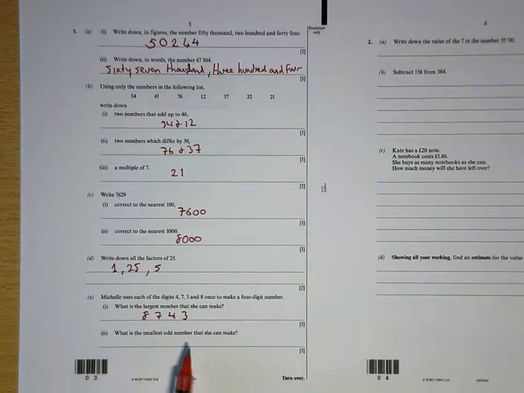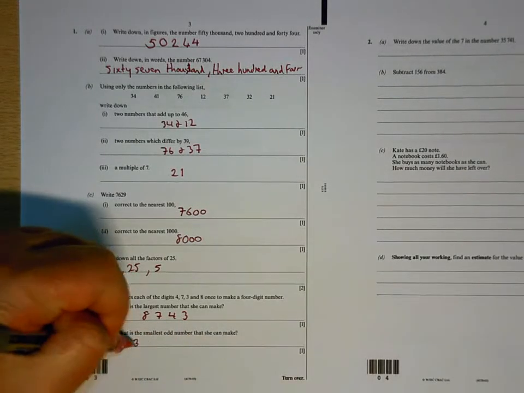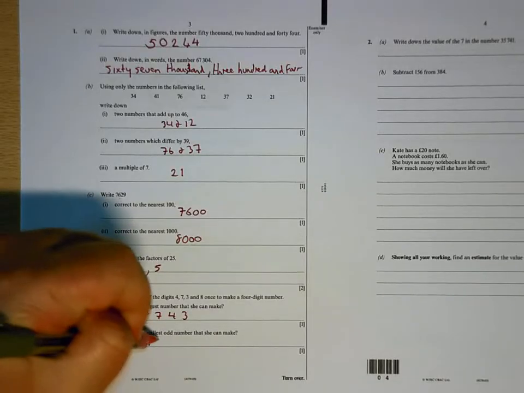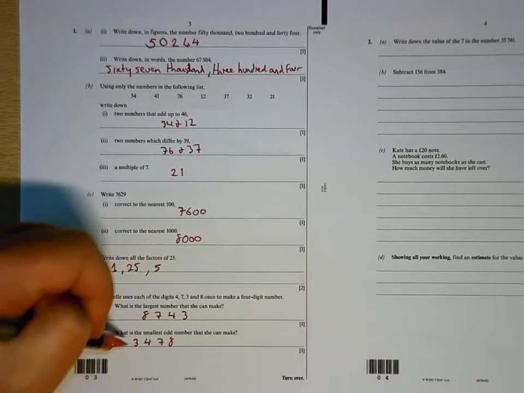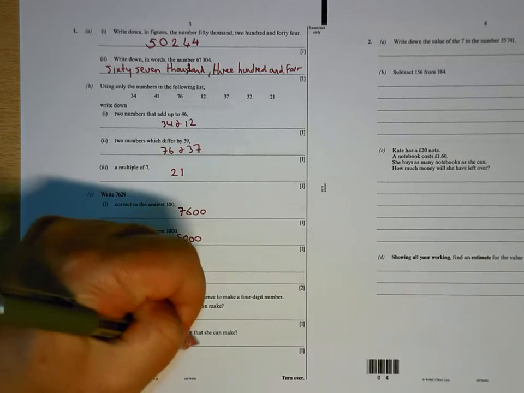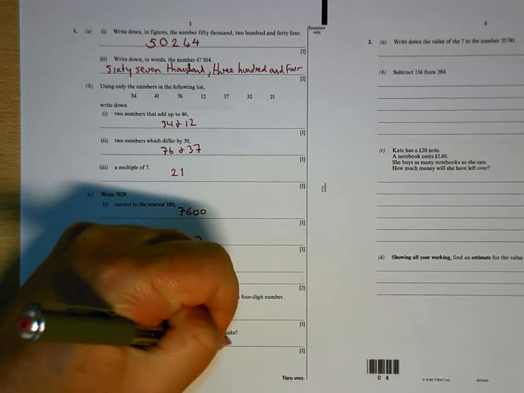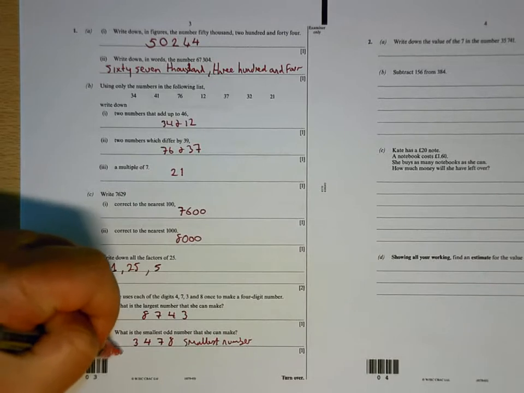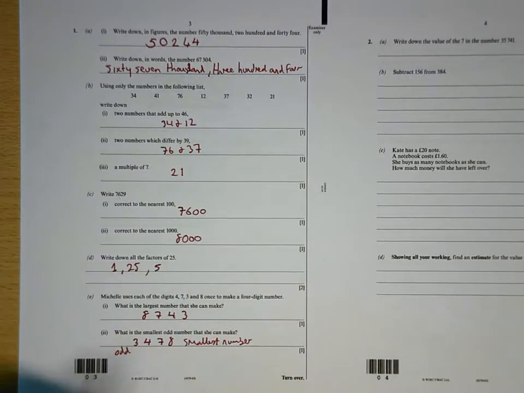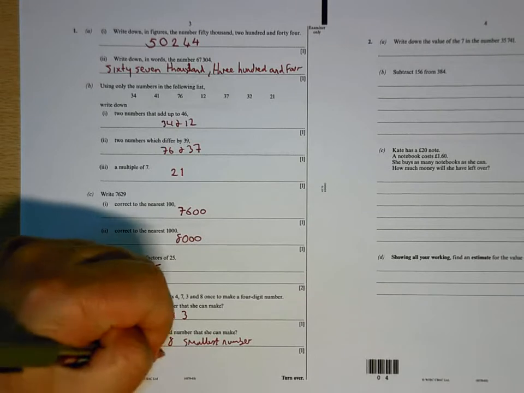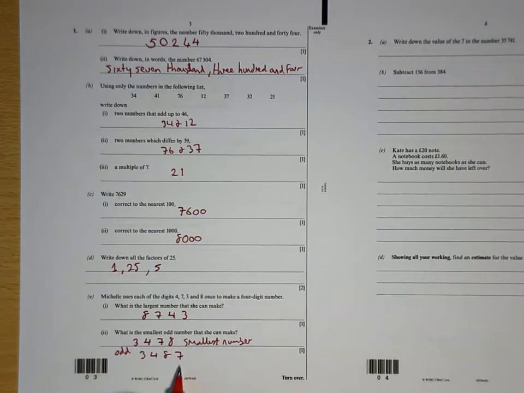When you're doing the other way, for the smallest number, what you would do is write that in reverse. Now you want the smallest odd number, so you would then switch those two values around. So 3, 4, 7, 8 is the smallest number. For odd, you want to move those two around. 3, 4, 8, 7 to make it odd.